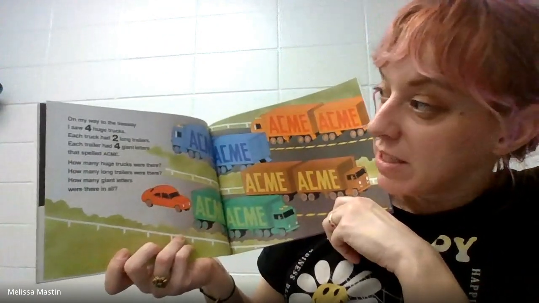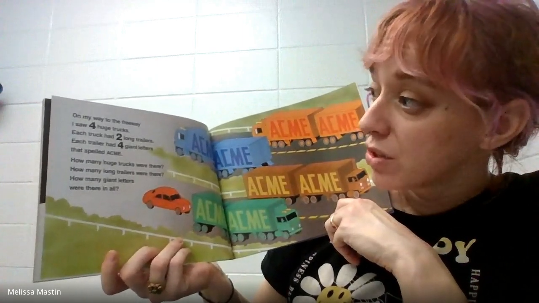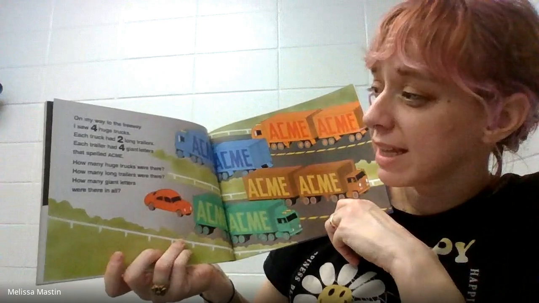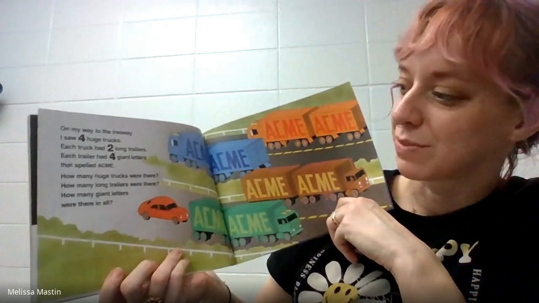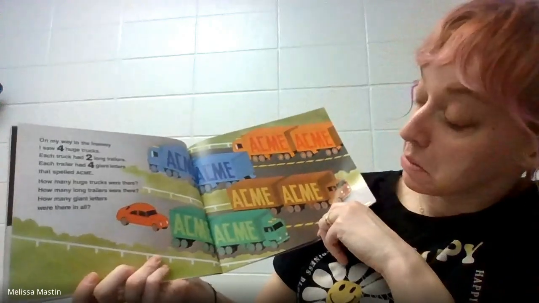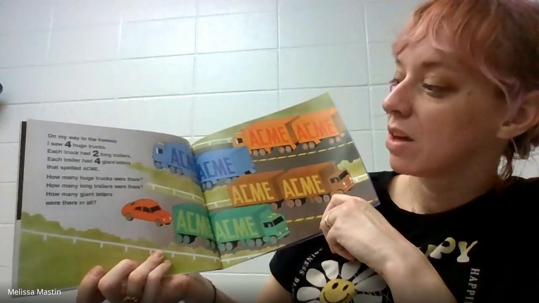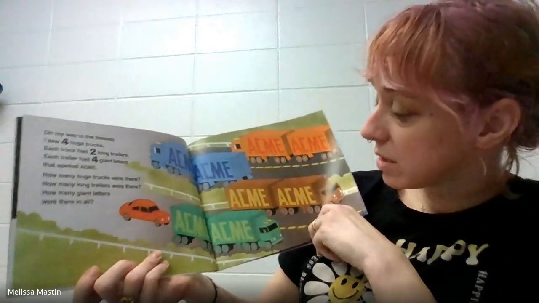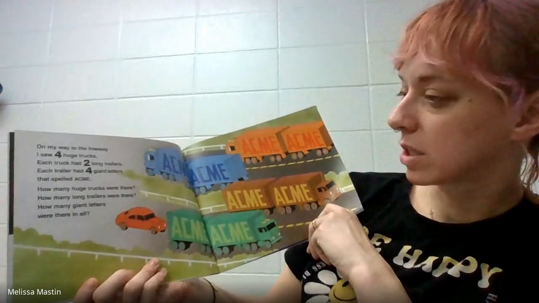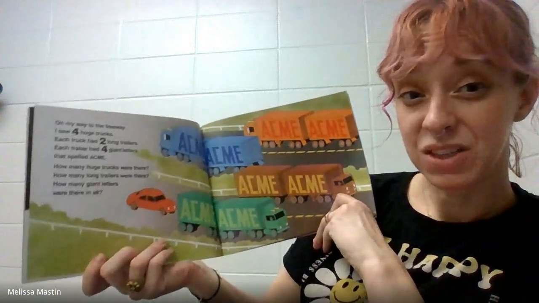All right, on my way to the freeway, I saw 4 huge trucks. Each truck had 2 long trailers, and each trailer had 4 giant letters that spelled Acme. How many huge trucks were there? Well, let's see. 4 huge trucks. How many long trailers were there? Each truck had 2 long trailers. Is that correct? Those trucks are huge. So there would be 2 times 4, 8 trailers.